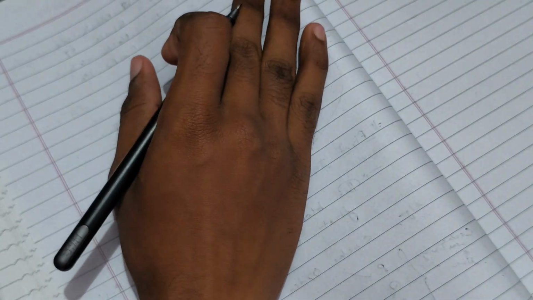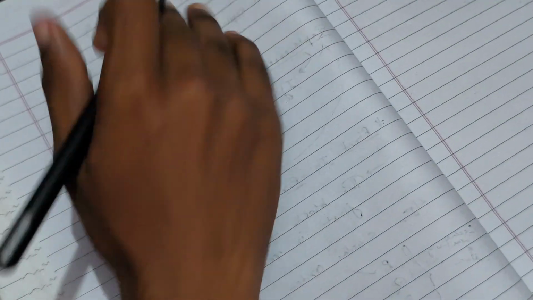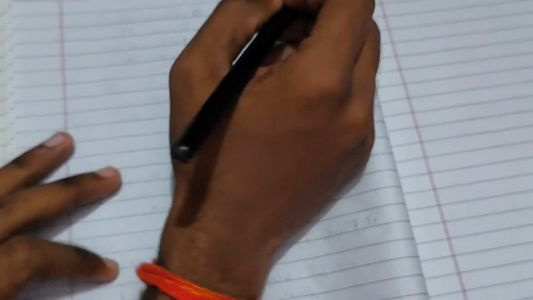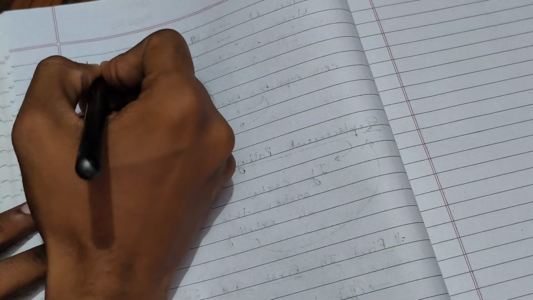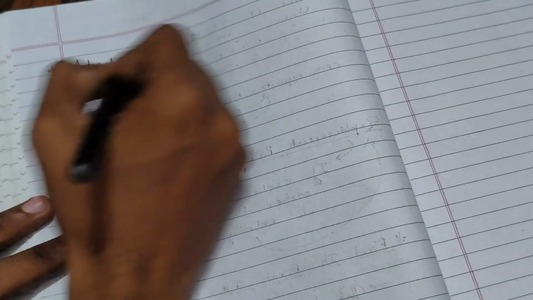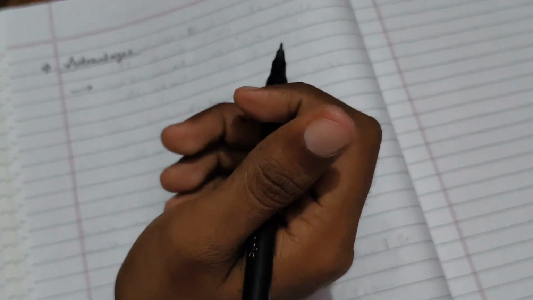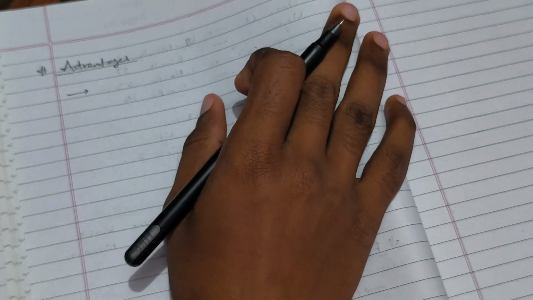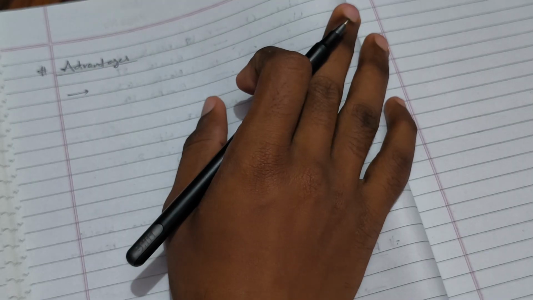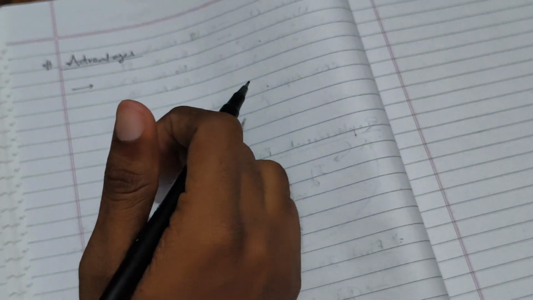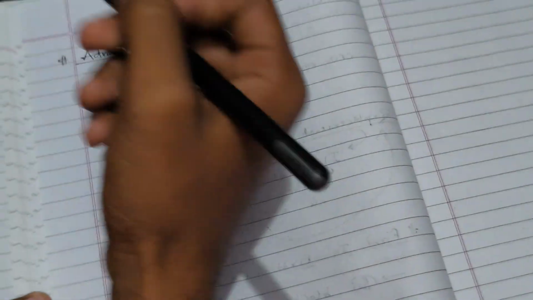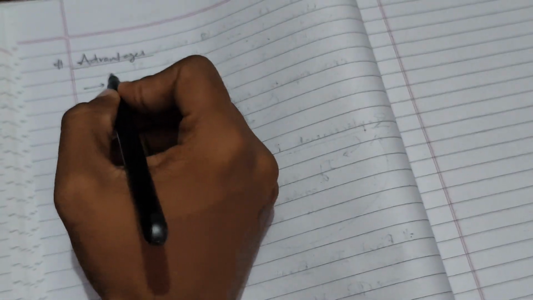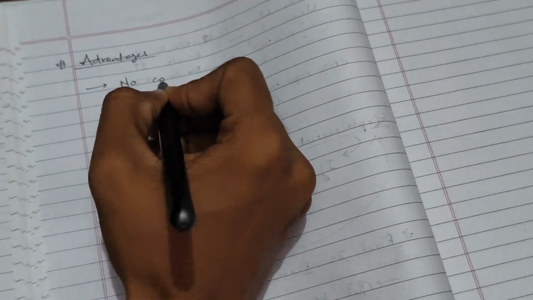Now let us discuss its advantages as well as disadvantages. First, advantages. The biggest advantage is the drawback which we were facing in the previous mapping technique: in associative mapping, there are no conflict misses.